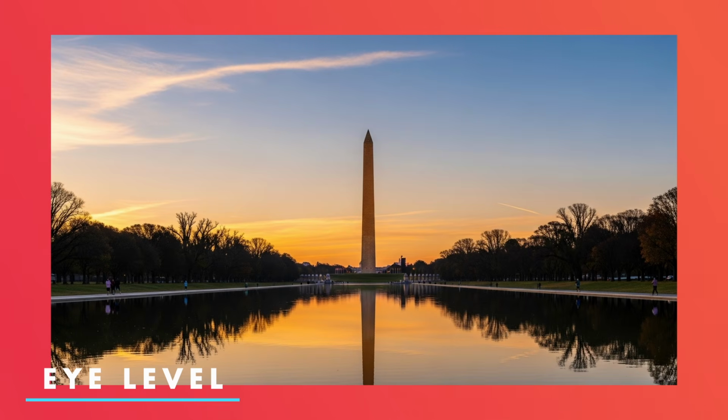Eye level shot. Nothing special here, the camera is positioned at a neutral human eye level. That's why it's called eye level shot.